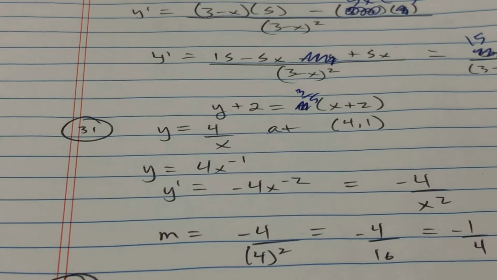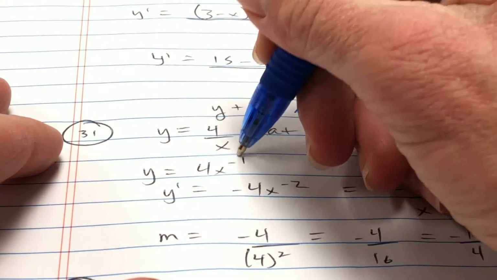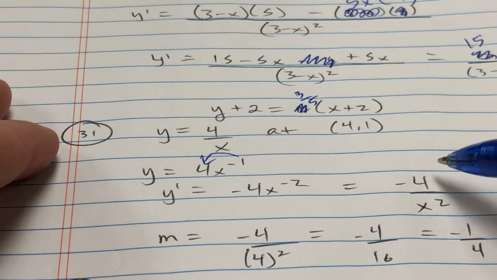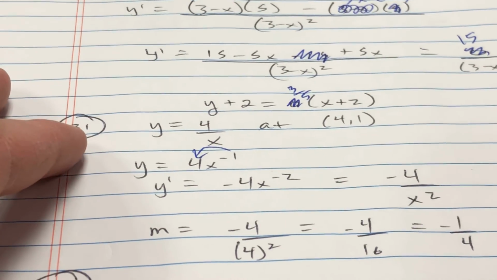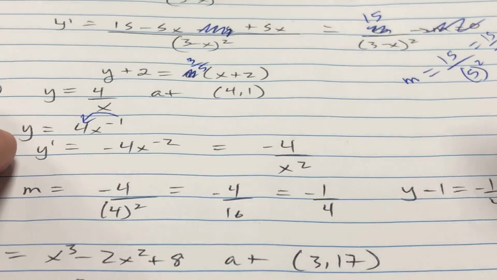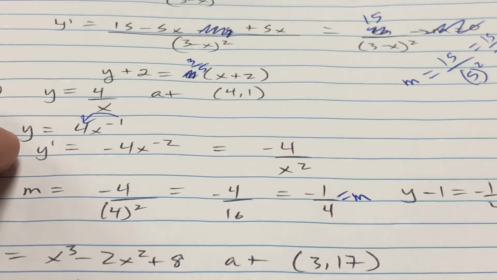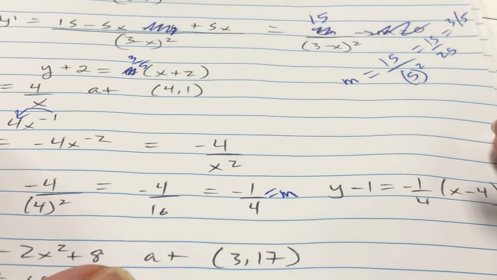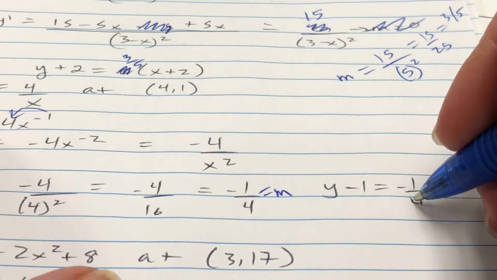So y equals 4 over x at 4, 1. So y is 4 times x to the negative first. Bring down the power, 1 power less, negative 4 over x squared. I'm going to plug 4 in for x. My slope's a negative 1/4. Y minus the y value is equal to the slope times x minus the x value.